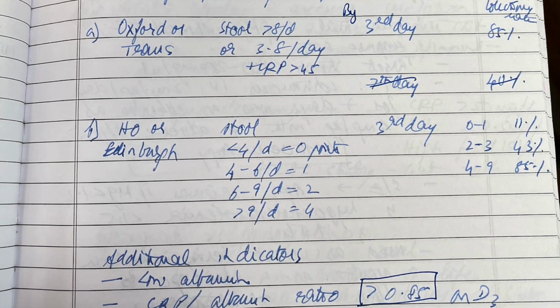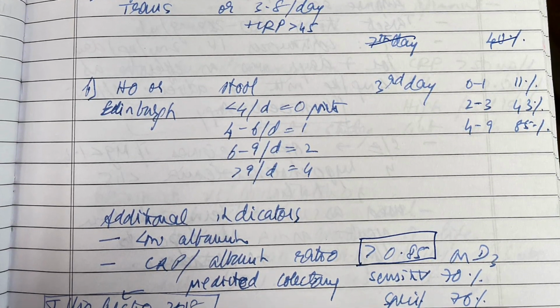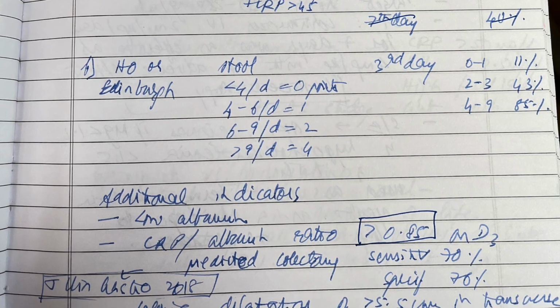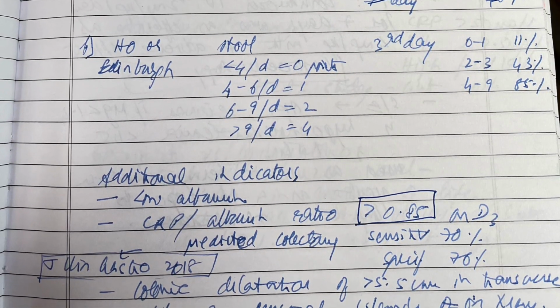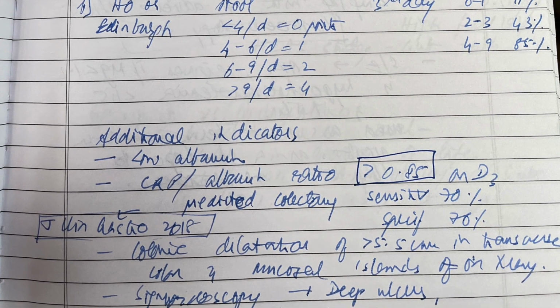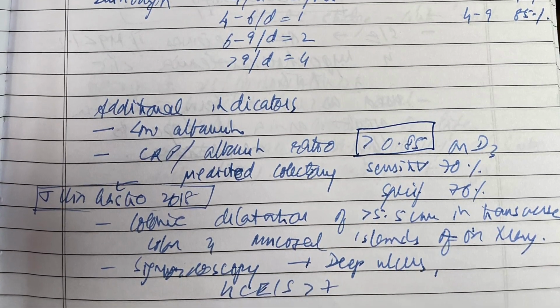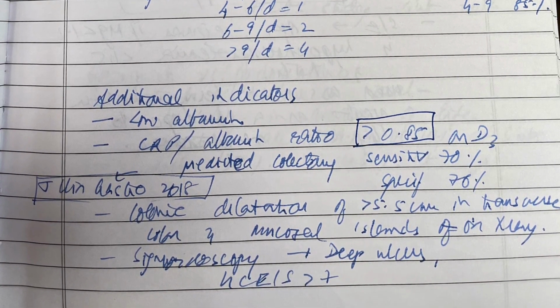The scores for predicting a response to IV steroids. The Oxford or Travis score: stool frequency of more than 8 per day, or 3 to 8 per day plus a CRP that's elevated more than 45 by day 3, gives a colectomy rate of 85%.